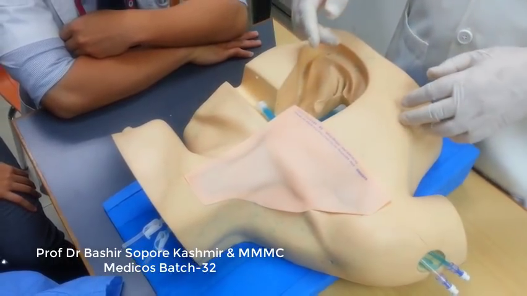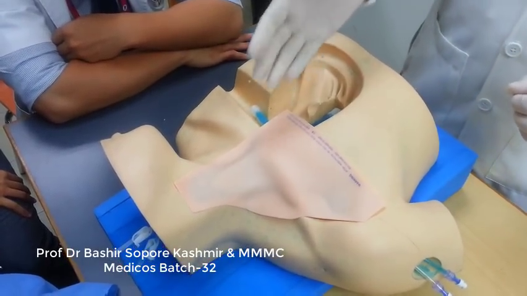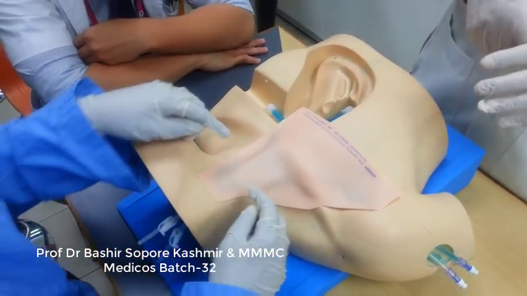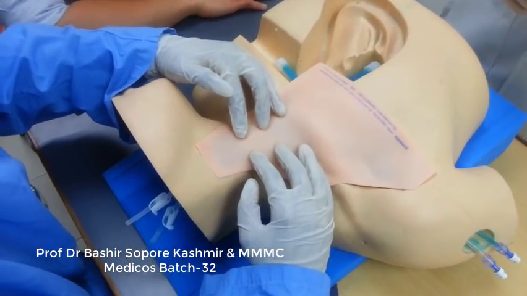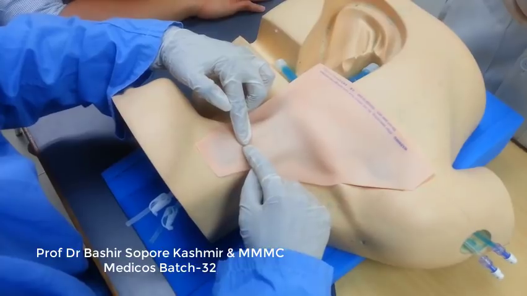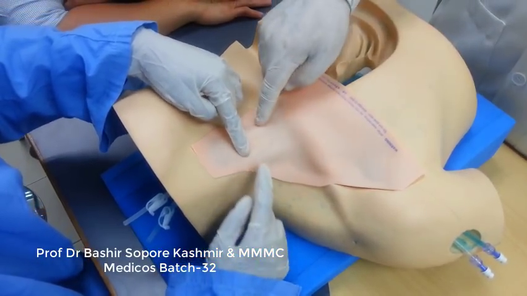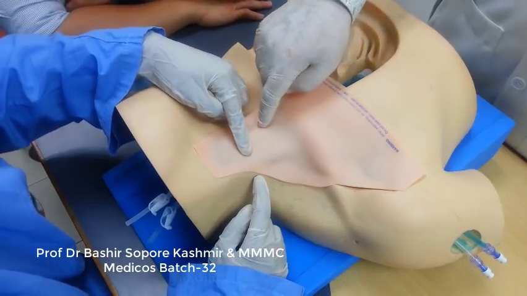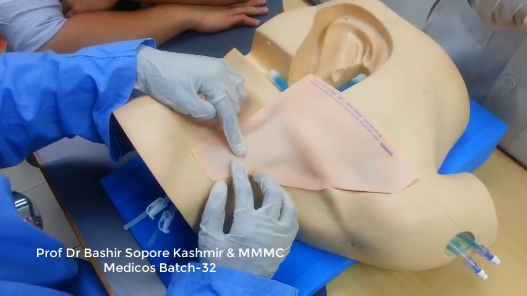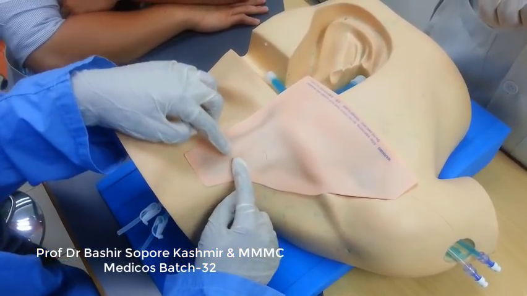Then the second approach is what is called the central approach, which is what you are going to show us. So show us the central approach. The central approach is when you find the 2 heads of the sternocleidomastoid. Then you identify the apex, where the two ends of the sternocleidomastoid meet. That is where we insert the needle, at the apex.